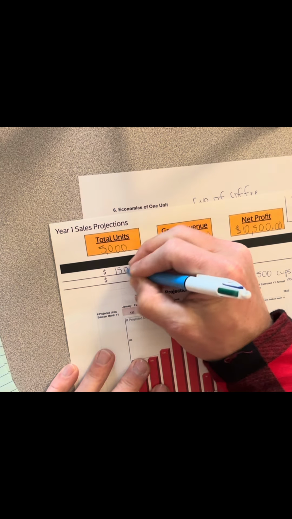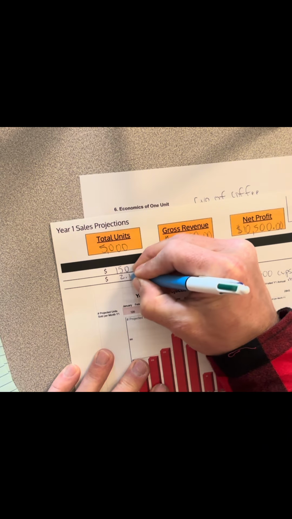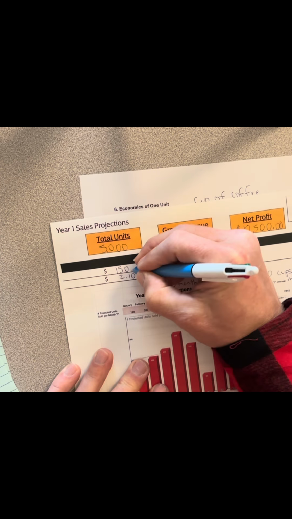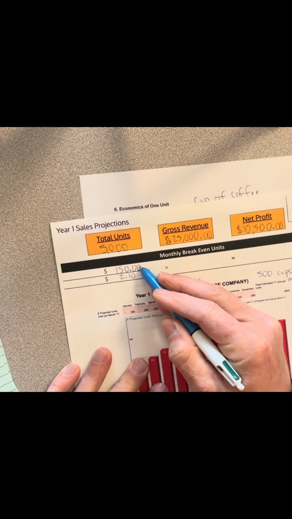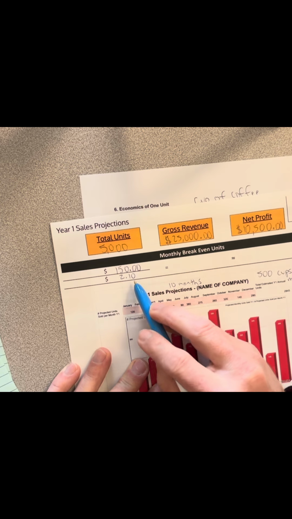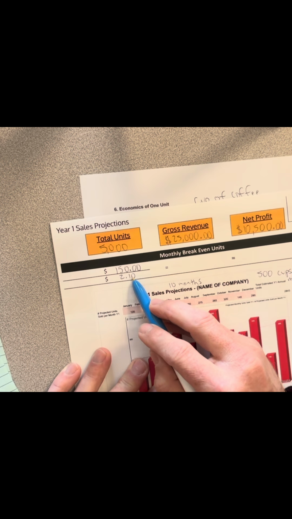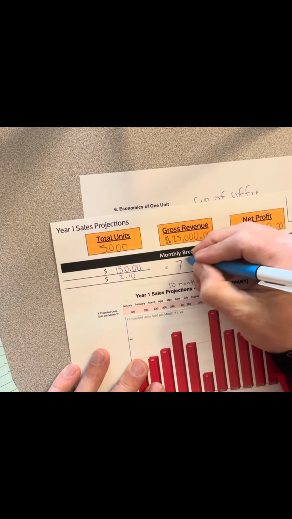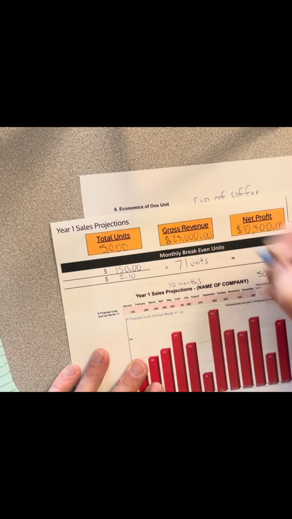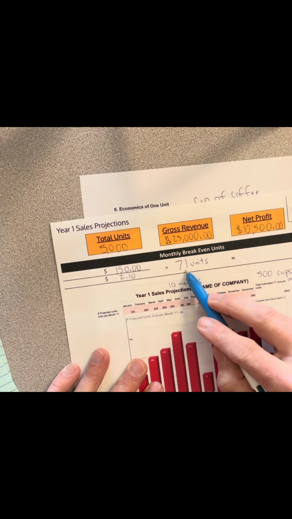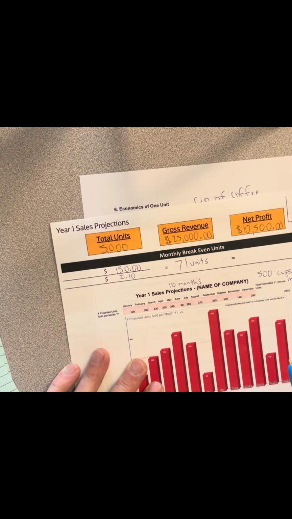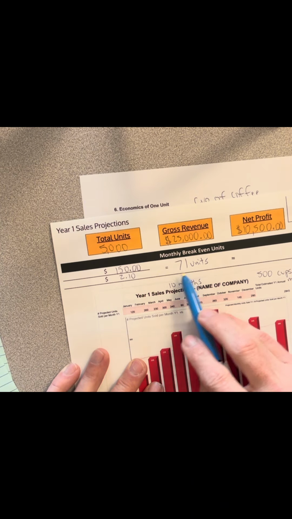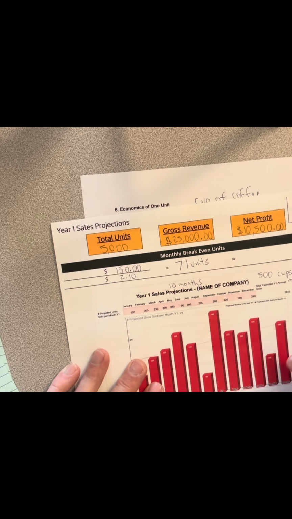If I take my fixed expenses divided by my profit per unit, so just make that clean, $150 in fixed expenses per month divided by my profit per unit, what that is going to leave me with is 71 units to break even. So what does that mean? That means that anytime I sell more than 71 units, I'm now earning profit. I've paid off all of my fixed expenses of $150. Anything below 71 units in a month, and I am not operating at a profit. I'm actually operating at a loss.